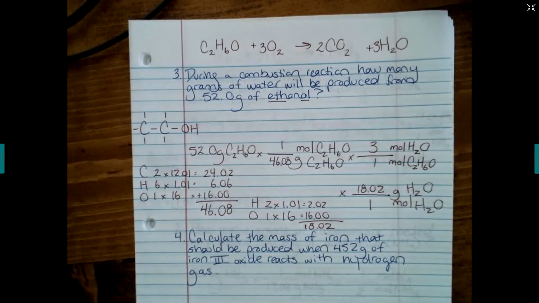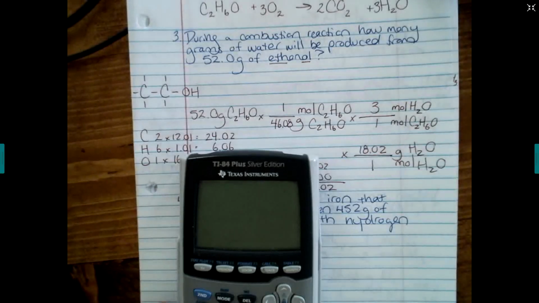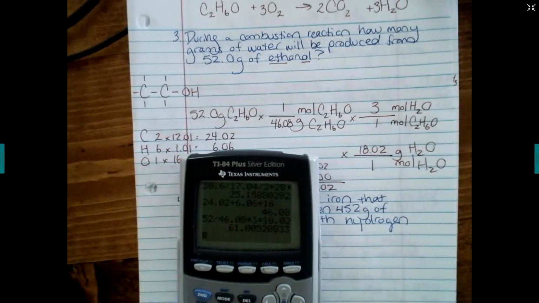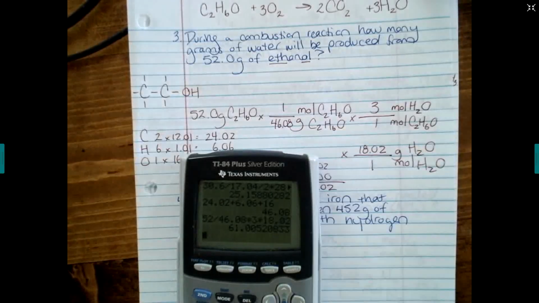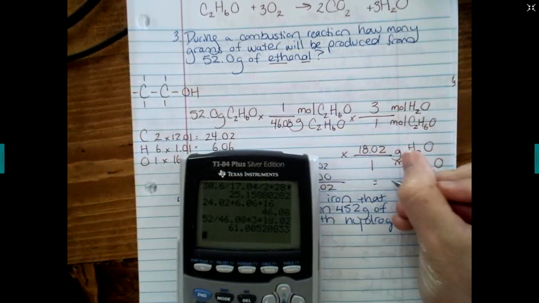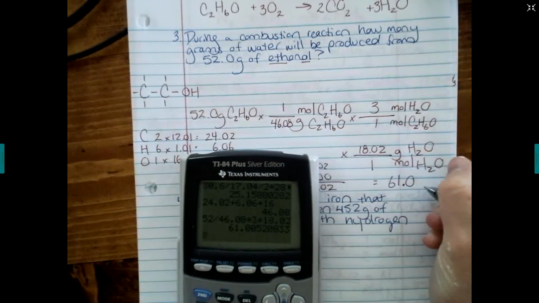And now I'm ready to solve my equation. 52 divided by 46.08 times 3 times 18.02. And since my original number had 3 significant figures, that's what I'm going to do for my answer, 61.0 grams of water.